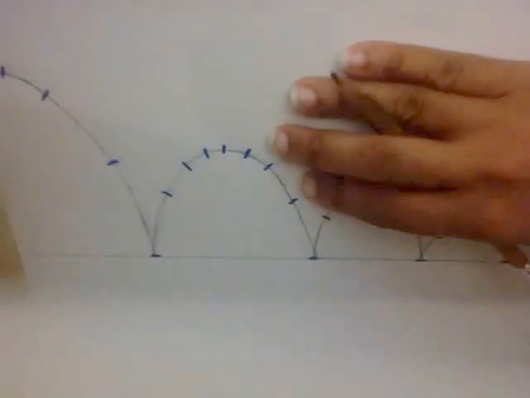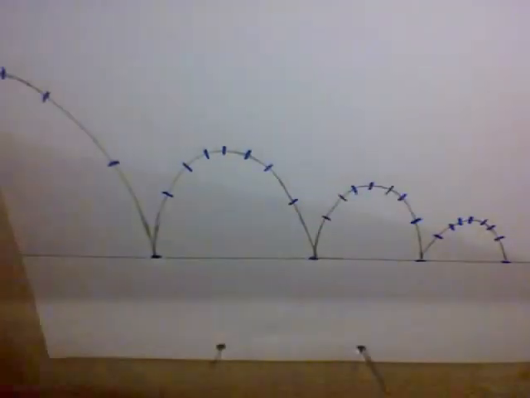Into 4, an oval. And 5 is the first time we hit the ground.